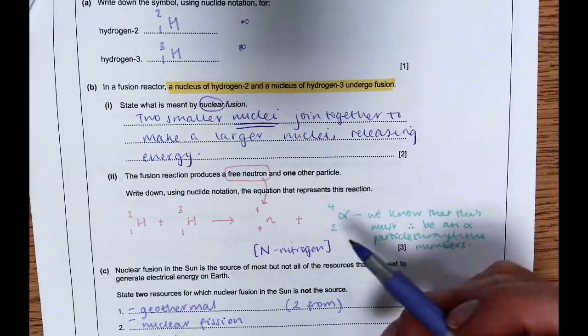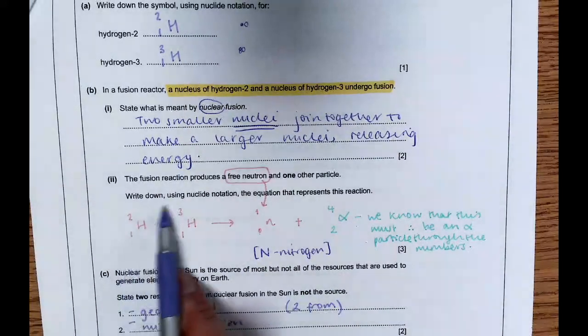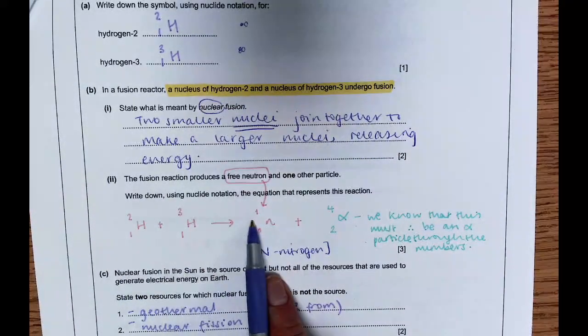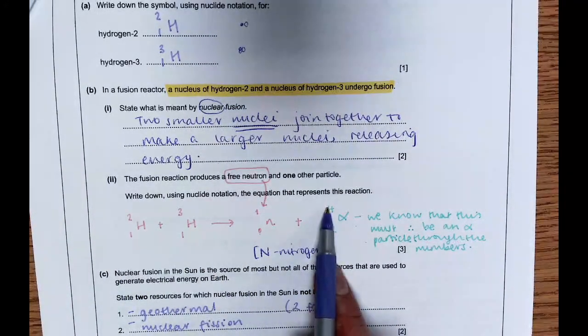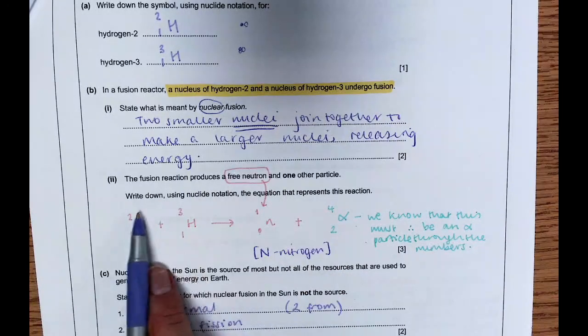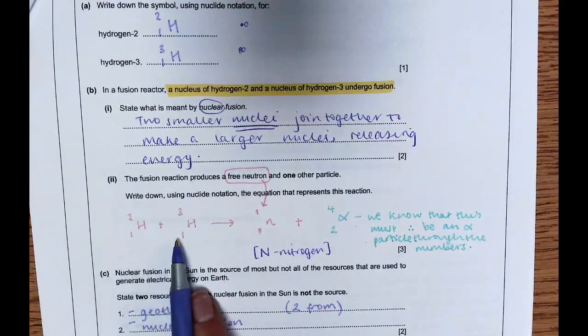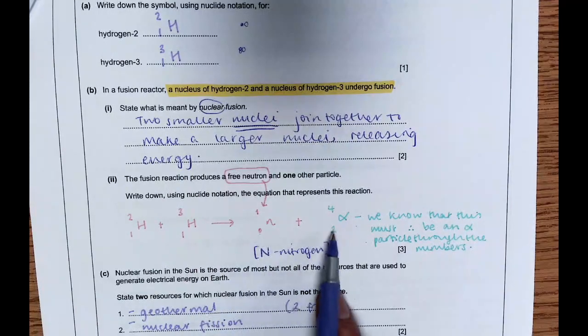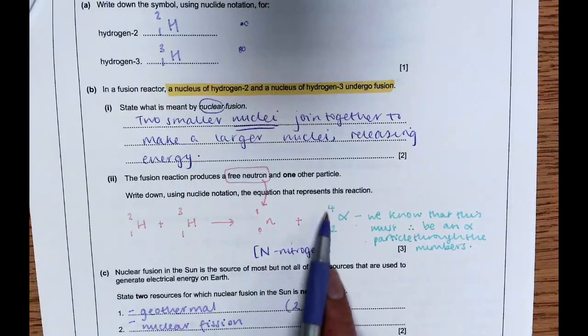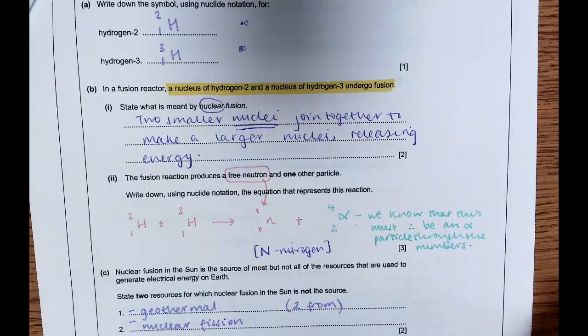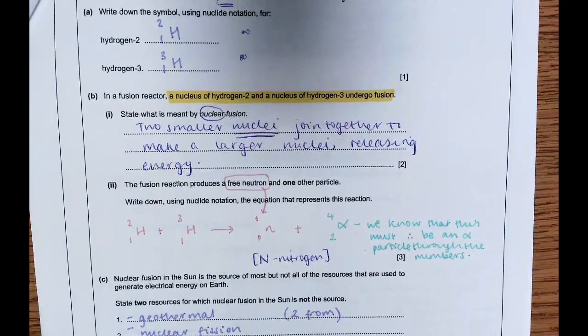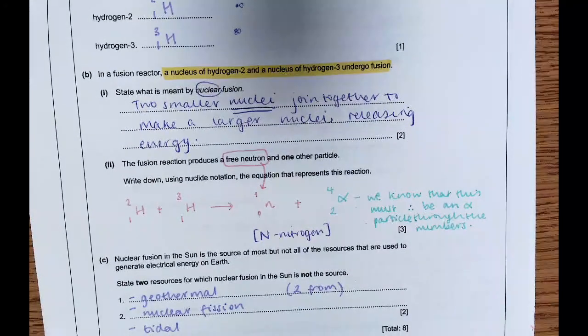Okay, so therefore, on the top, before I have 5, if I get 1 from the neutron, I must have 4 here, because 4 plus 1 is equal to 2 plus 3. 1 plus 1 before equals 0 plus 2. So I know I have a 4, 2, and I know that that is an alpha particle, because that's just something you need to remember, that an alpha particle is a helium nucleus. Okay, so we just use our numbers to help guide us.